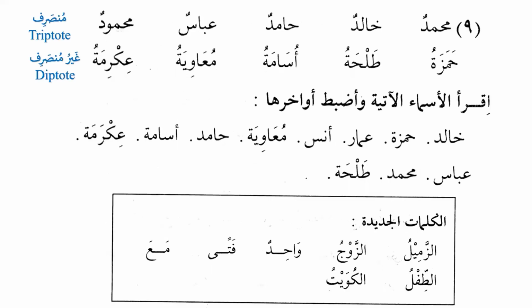And inshallah, when we move on to the next exercise, exercise number 9, something inshallah you already know, as we have learned in the basic concepts, and also we have discussed it in detail. Now we can see that Muhammadun, Khalidun, Hamidun, Abbasun, and Mahmudun, they all carry tanween. And we know that most of the Arabic masculine names accept tanween, as we can see over here, except for the names of the prophets. And we have learned some exceptions.